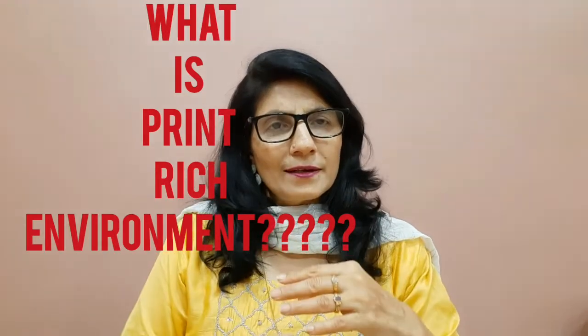A print rich environment is where the children are interacting with different forms of print which are helping them to learn. यानी वो प्रिंट या ऐसा कोई चीज़ जहाँ से बच्चे सीख रहे हैं पढ़ के. So why is this important? As from preschool when the child enters the classroom, the more the child has the visualization of the reading words, the child picks up fast. Healthy environment means healthy learning for the children.